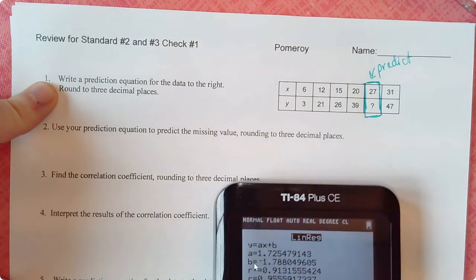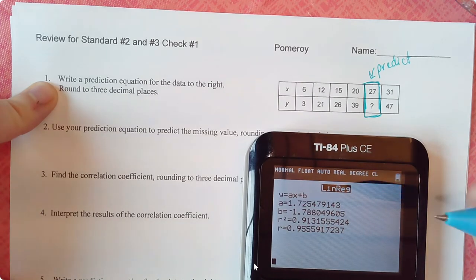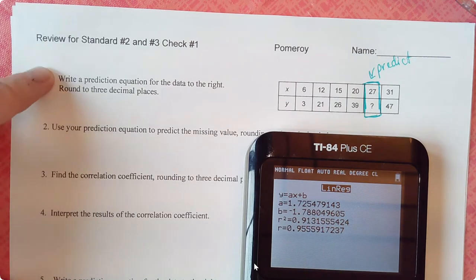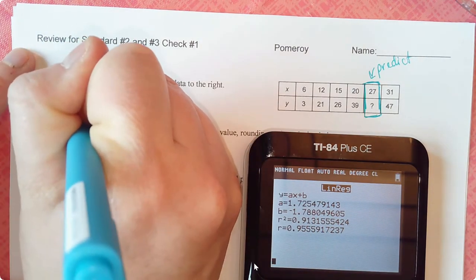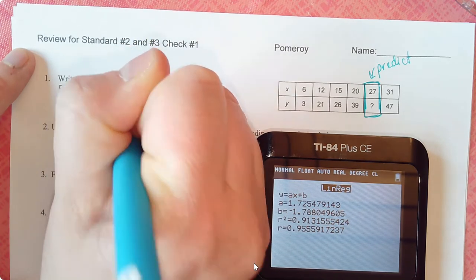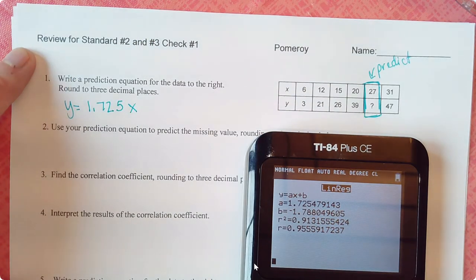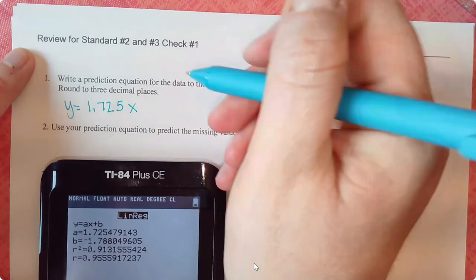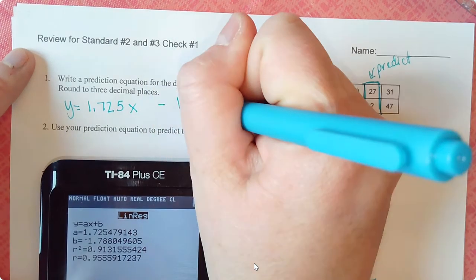So my equation comes from the A and the B. 3 decimal places means I'm going to look at the 4th. So that 4 makes that 5 stay the same. That 0 makes that 8 stay the same. So my equation is going to be y equals 1.725x. This is a negative b, so I'm going to go minus 1.788.